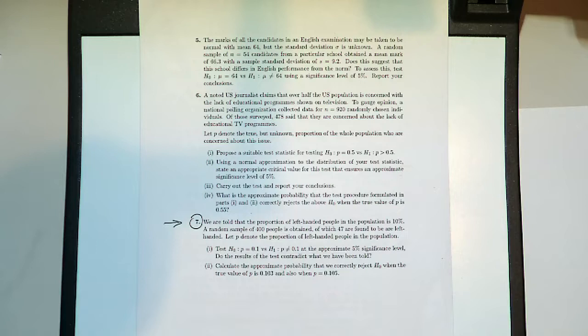P0 is 0.1. Yeah, P0 is 0.1. But you need to find X bar, the sample proportion, which is 47 divided by 400.